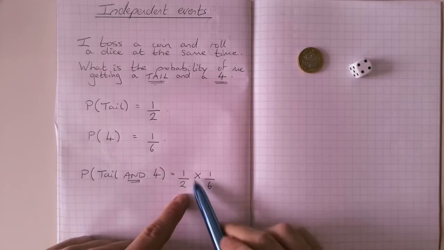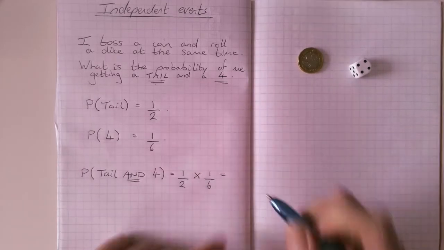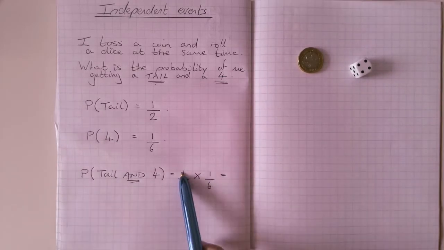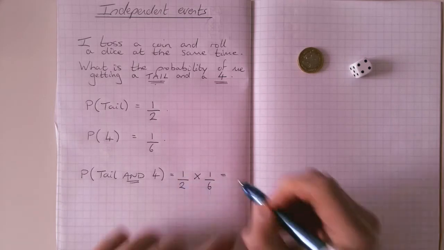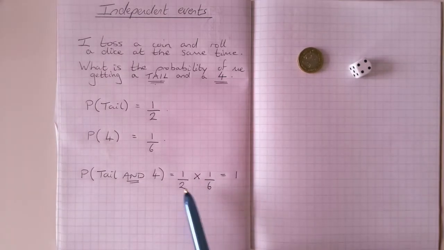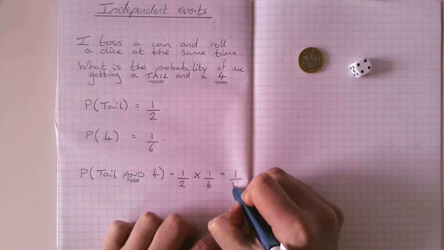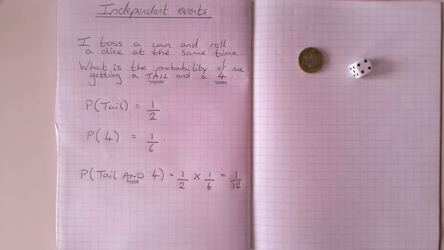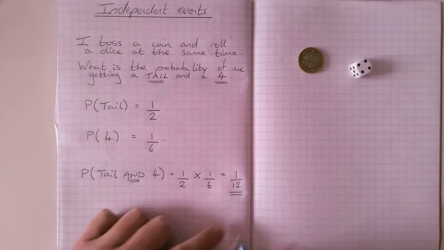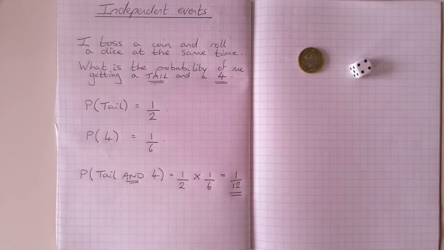Now, when I multiply fractions like this, or probabilities, it's really easy because I can just multiply the top two numbers. So 1 times 1 is 1, and 2 times 6 is 12. I can just multiply the bottom numbers as well. So my probability of getting a tail and a 4 when I toss a coin and roll a dice is 1 out of 12.